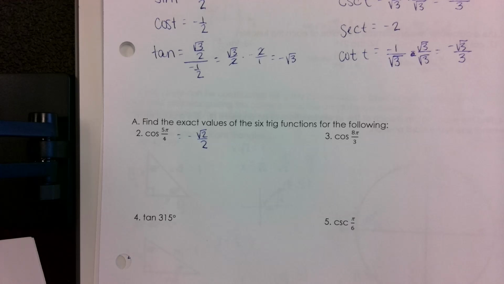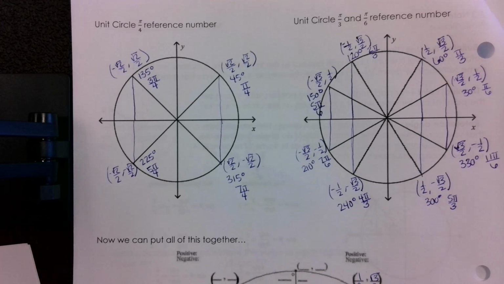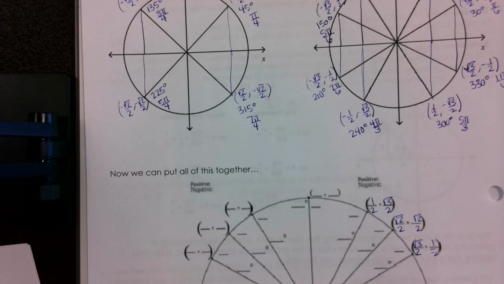All right, so the next one is cosine of 8 pi over 3. And we should have that somewhere over here. 8 pi over 3, where's it at? We don't have an 8 pi over 3, so we've got to figure out what that is. Do y'all remember yesterday how we talked about coterminal angles? It goes around more than once and lands in the same place as something else. So that's probably what's going on here as well. So let's find something close to it. We've got 5 pi over 3 here.